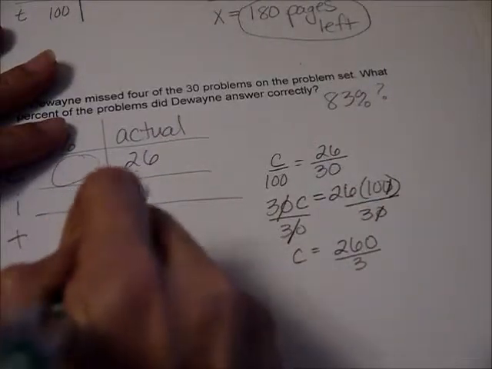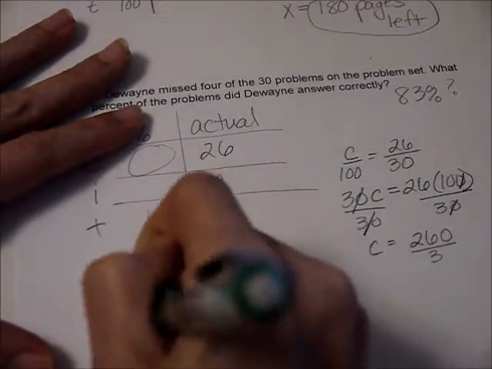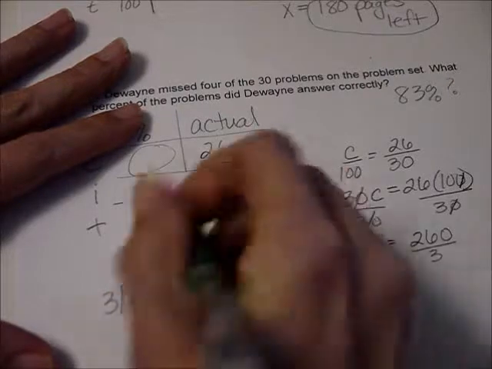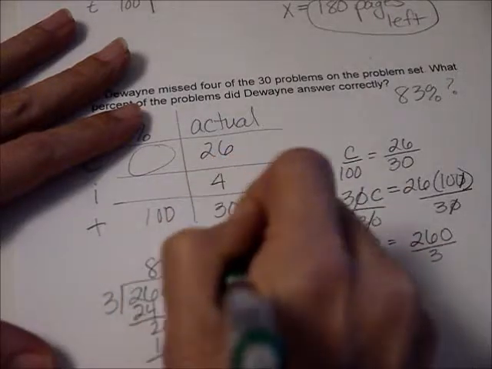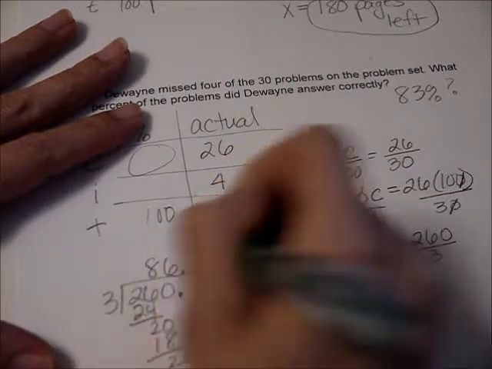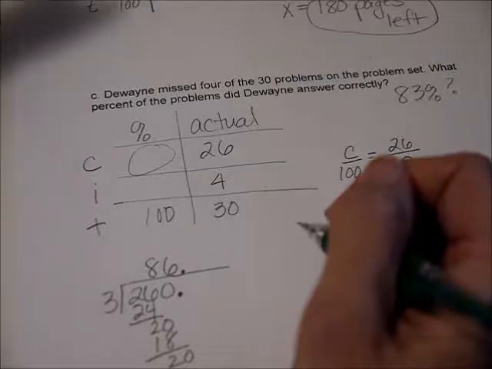So let's go ahead and see what it does do. Looks like, okay, I bet it looks like it's a repeater. In fact, let's do it as a fraction.